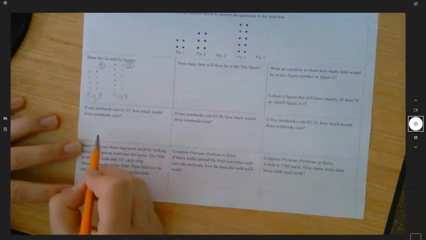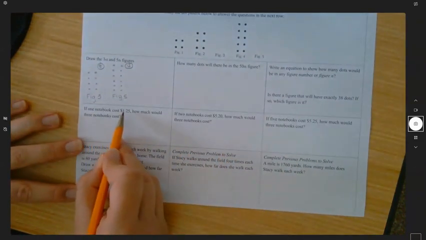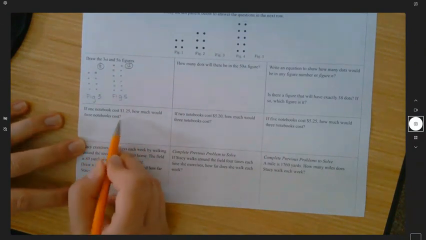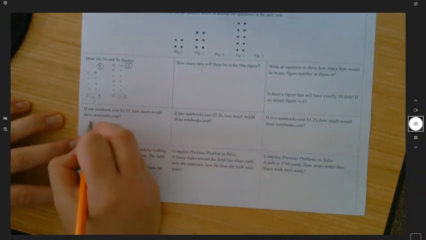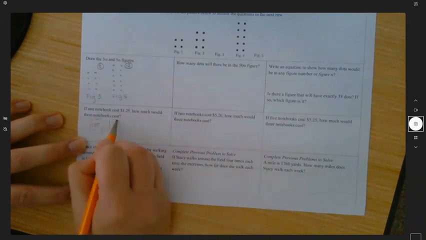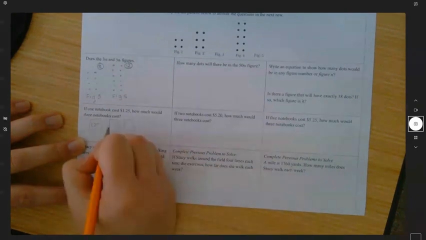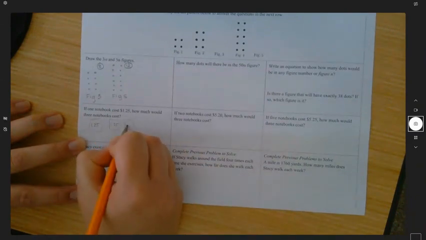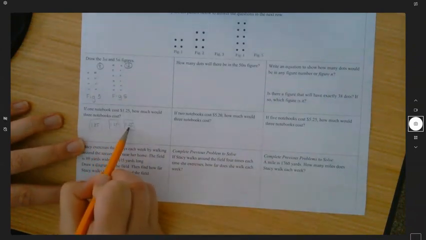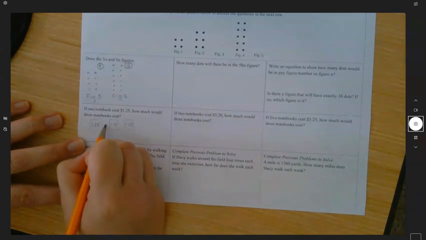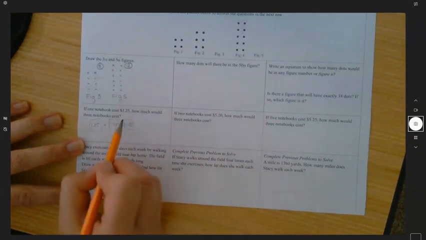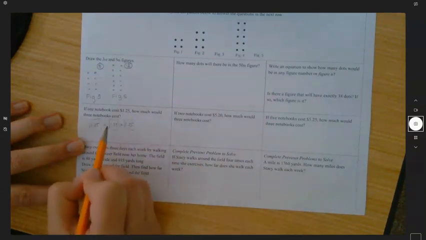All right, down here. If one notebook costs $1.25, how much would 3 notebooks cost? If I know one notebook costs $1.25, and I want to know how much 3 notebooks cost, I can go about it in a couple different ways. I could do added numbers. So $1.25 plus $1.25 plus $1.25. Or I know that repeated addition is also multiplication.